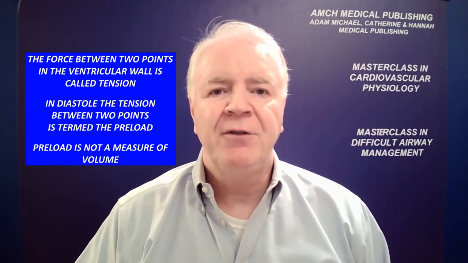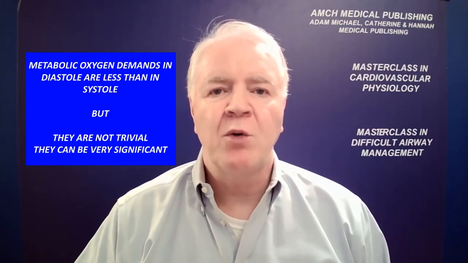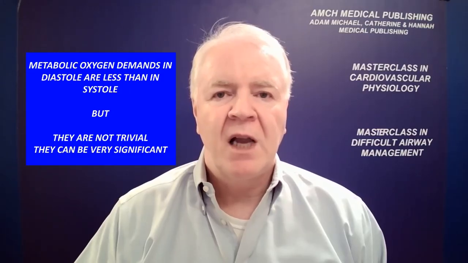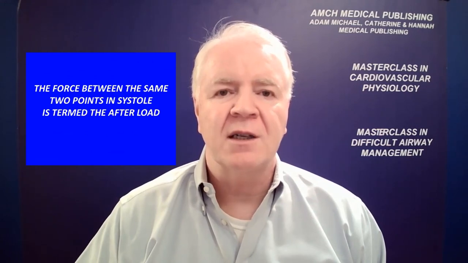Note that the manufacture of cross-linkages in diastole to prevent excessive ventricular stretch is metabolically demanding of both oxygen and substrate. Therefore, diastole is not a passive phase, it is a metabolically demanding phase, and limited oxygen delivery in diastole is one cause of ventricular diastolic dysfunction. But more of this in a later video presentation on ventricular diastolic function. Similarly, afterload is simply the tension in the wall of the ventricle during systole.